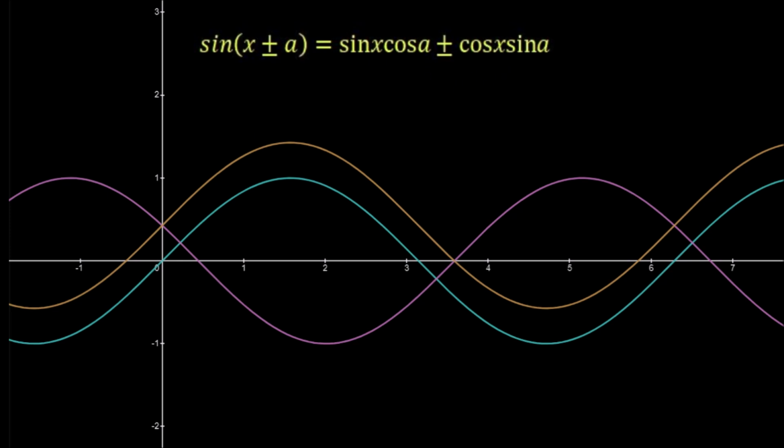Now we can do the same with the cosine function. The cosine function gives us something slightly different because the plus and the minus get swapped round about. So if we had cos of x plus a, this is the same as saying cos of x cos of a minus the sine of x sine of a.